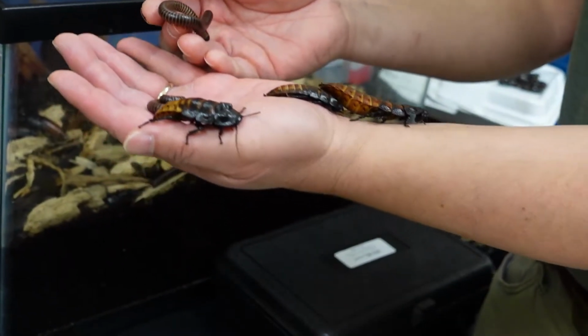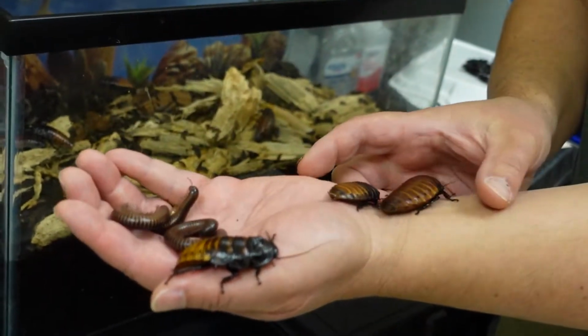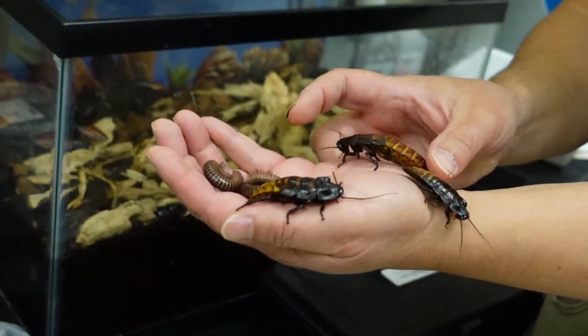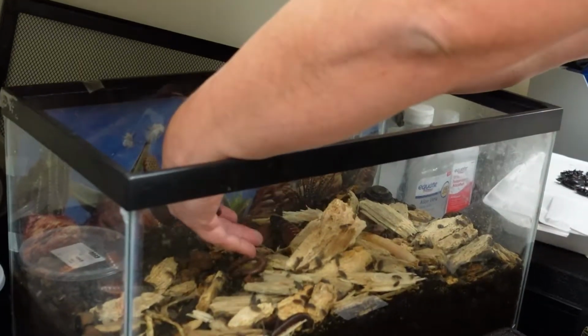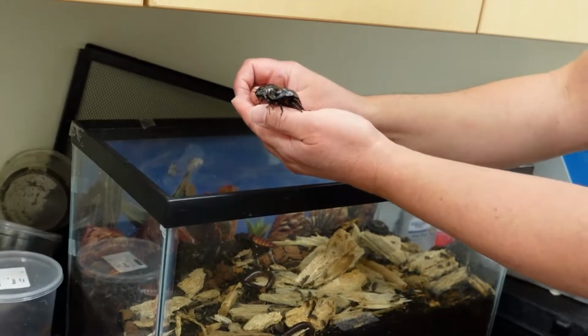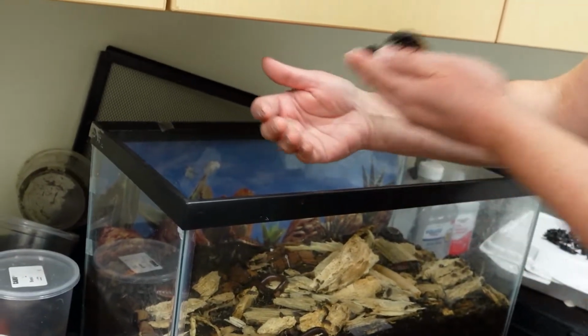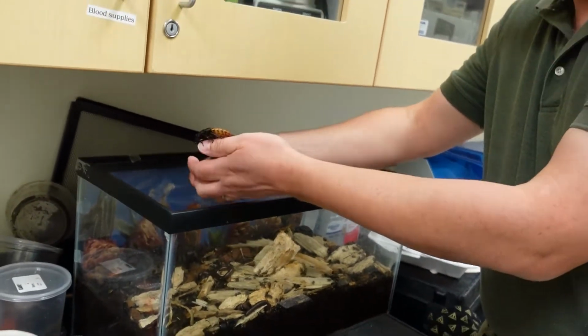You know, they're not going to hurt you in any way. Some people find them a little too exotic for their tastes, but it's just not something we're used to encountering perhaps, but totally harmless. They don't even stink. They don't bite.